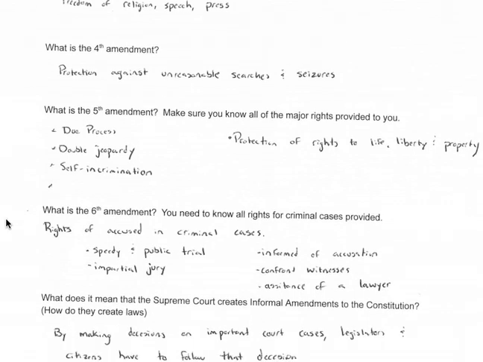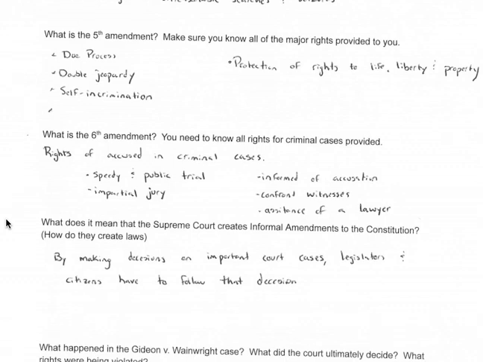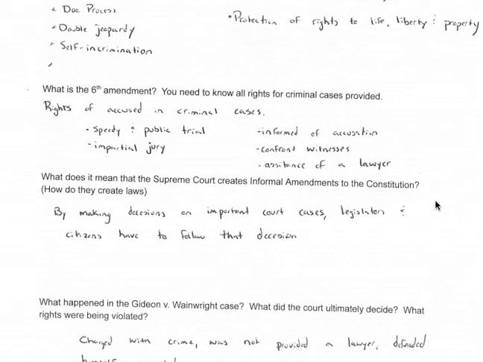Your Sixth Amendment is your rights of the accused in a criminal case. They have a speedy trial, an impartial jury. You have to be informed of what you're being charged with. You can confront witnesses in your trial, and you always have the right to the assistance of a lawyer.